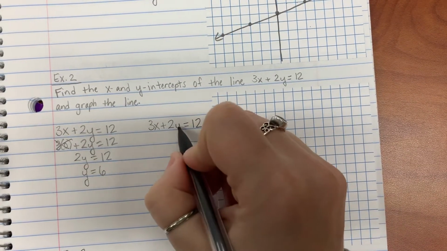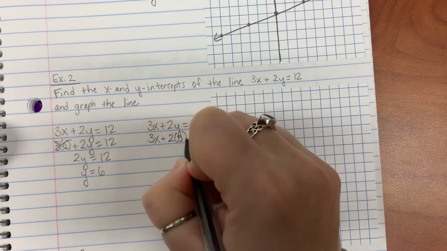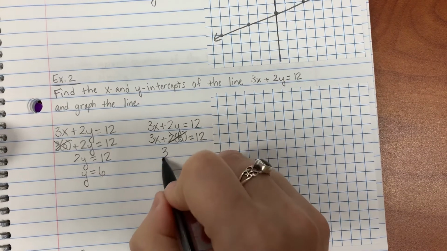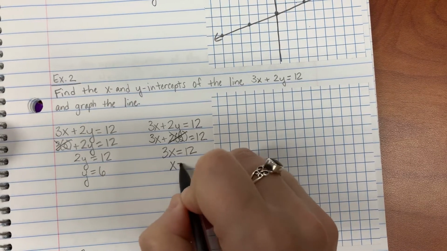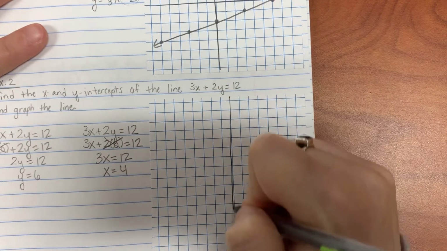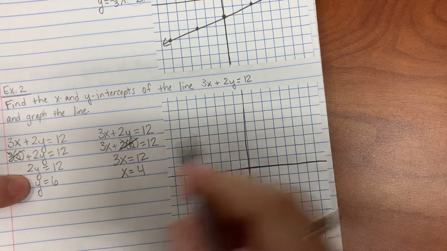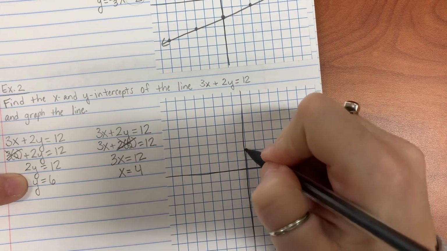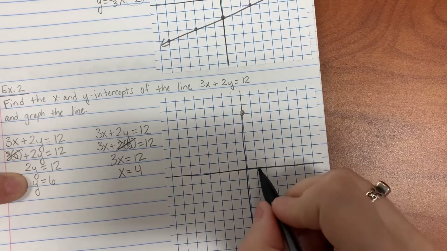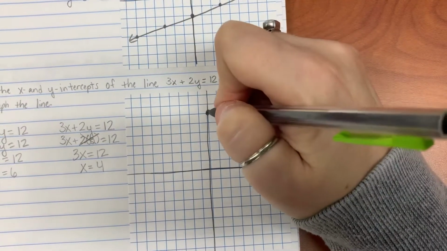For this one, if I put 0 in for y instead of x, so let's leave the 3x alone and put a 0 in right here, then this is 0, which is really nothing. So really I have 3x equals 12, which means x equals 4. When I go to graph this one, the easiest way is just to graph those two intercepts. My y-intercept was 6, so on the y-axis, I'll go up to 6, right there. And then my x-intercept was 4, so I go over here to 4. And those are the 2 points that I will connect.